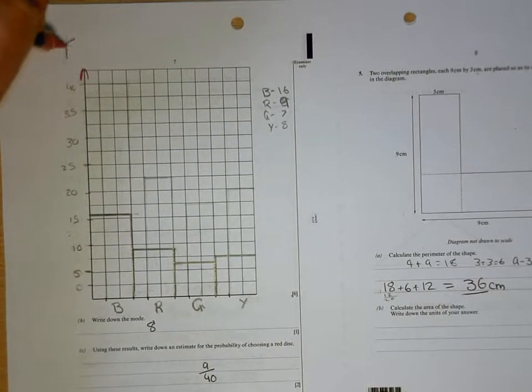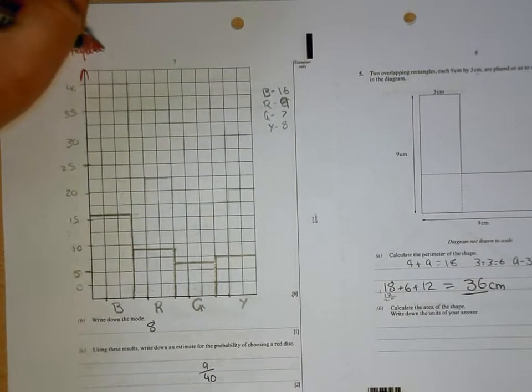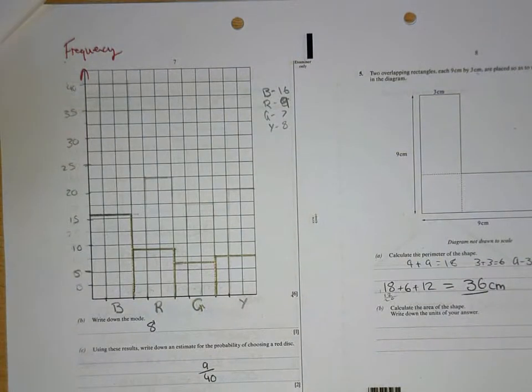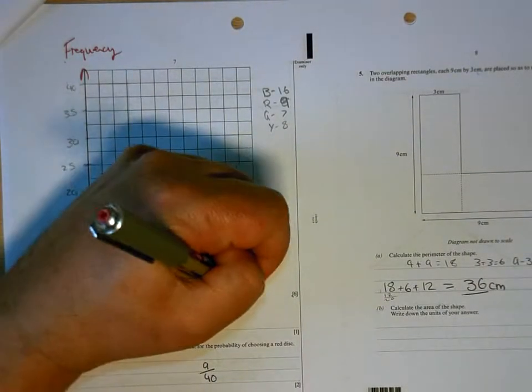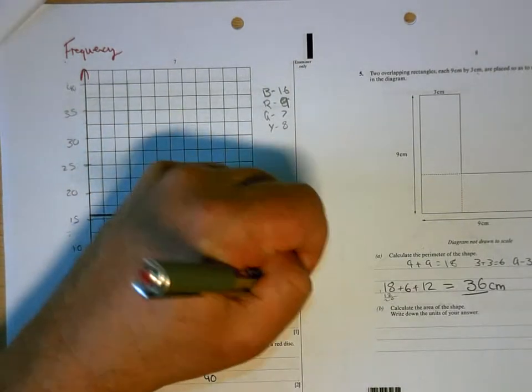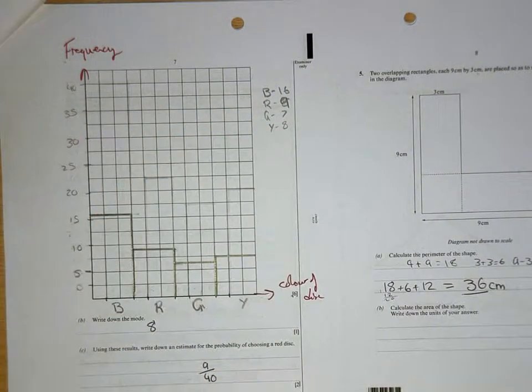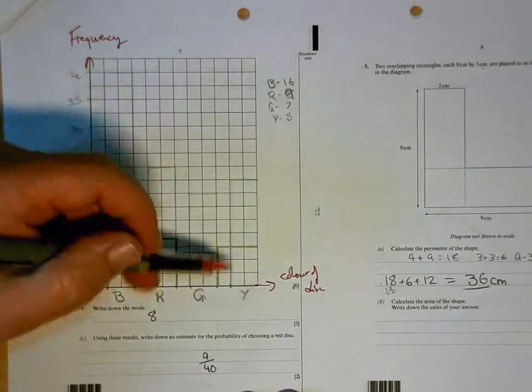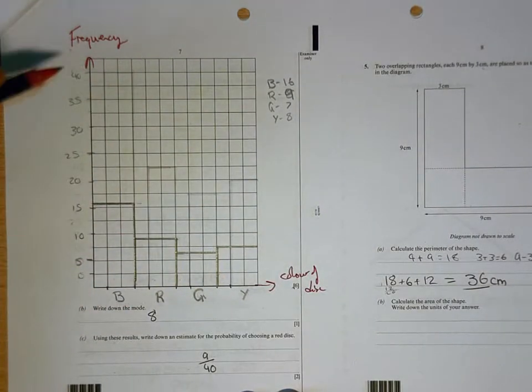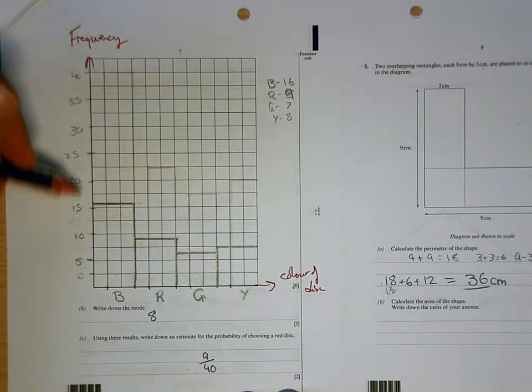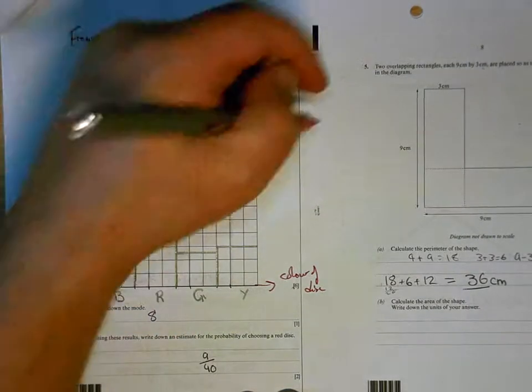You also need to label your axes. This axis would be frequency, or number of times disc comes up, something like that, and this is color of disc. So you're going to lose 2 marks out of the 6 for silly scale and not labeling, so you get 4 there.